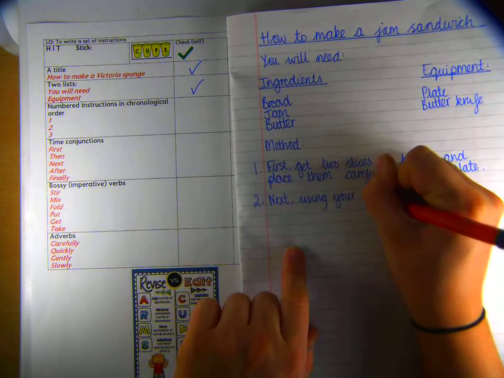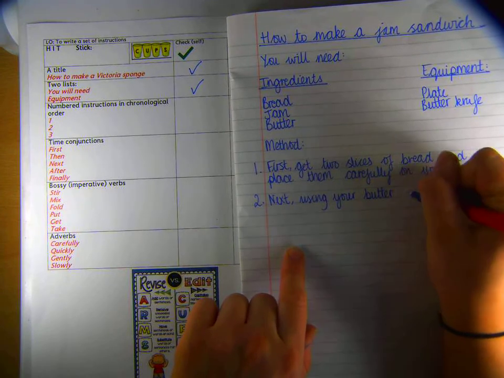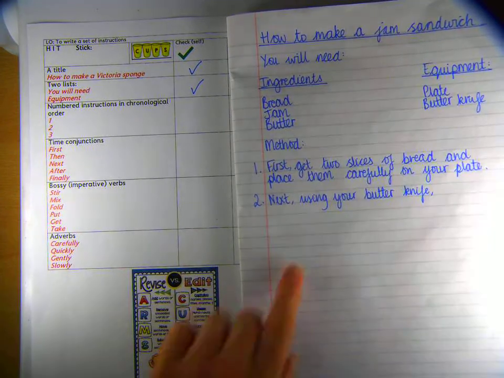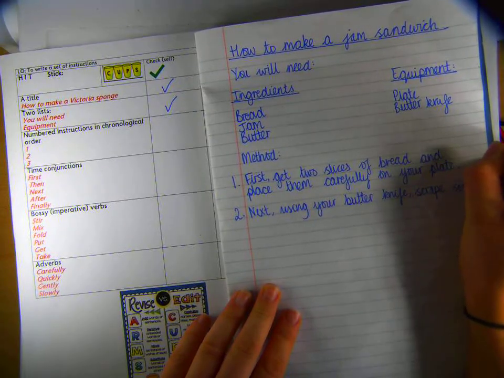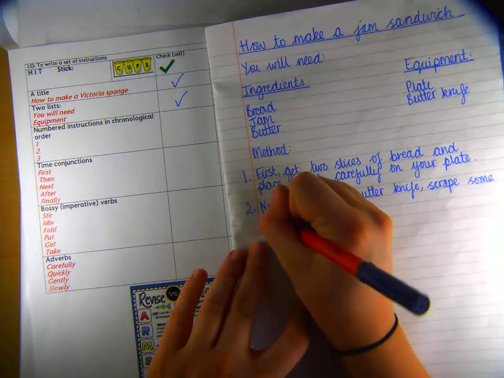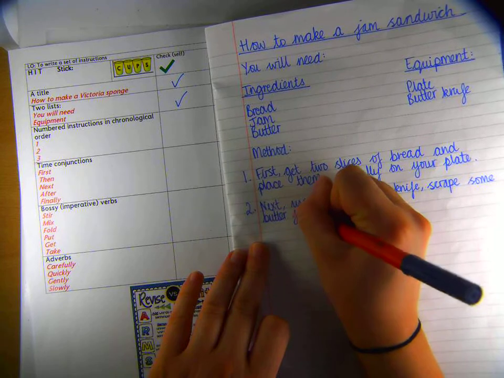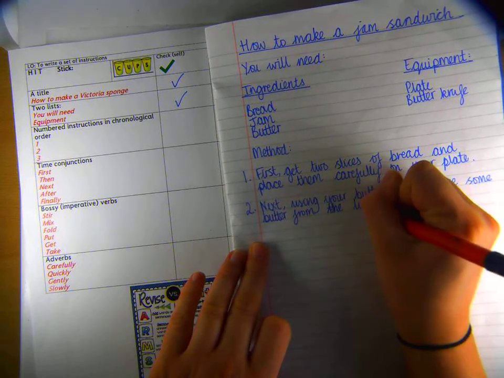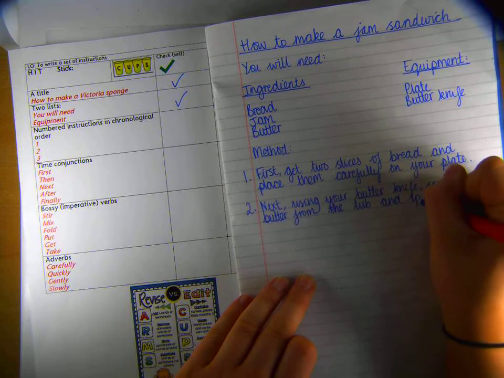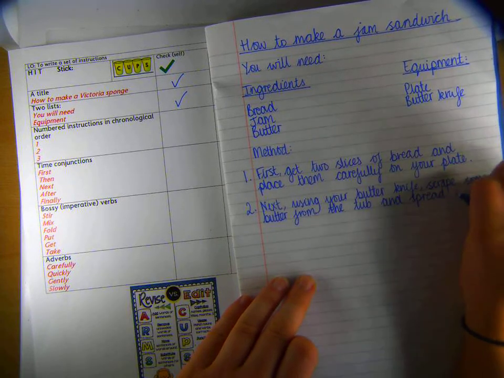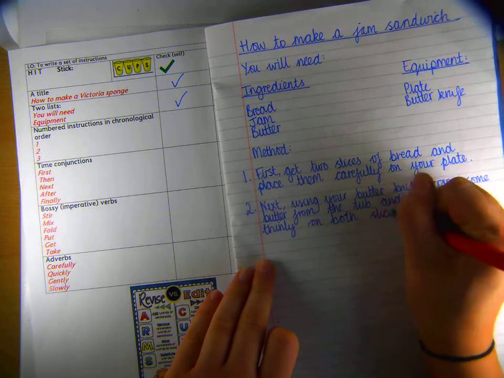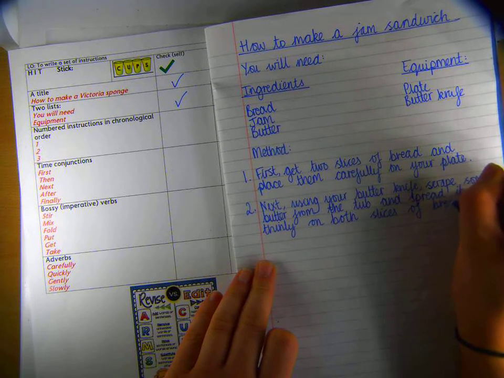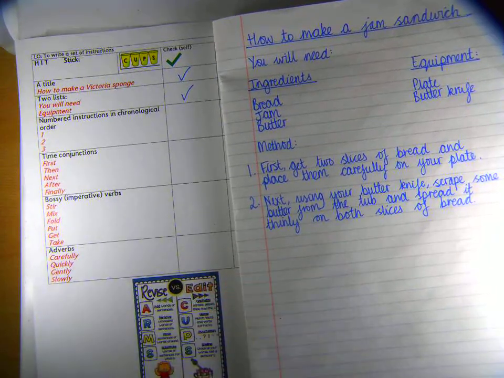Using your butter knife, scrape some butter from the tub and spread it thinly on both slices of bread. Okay, do what I've done, and then we're going to check it off our success criteria.